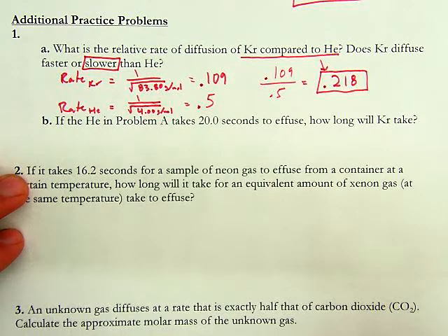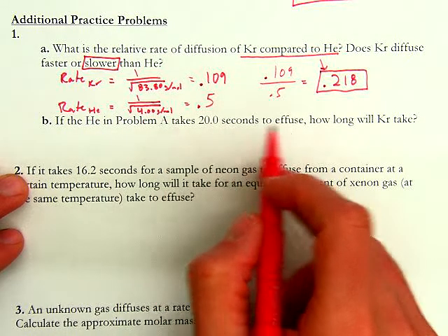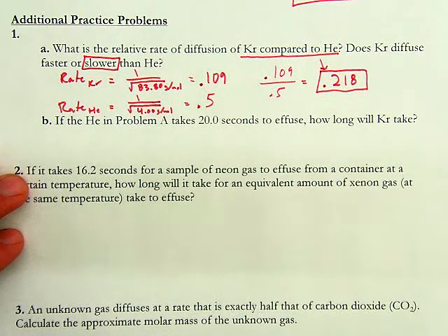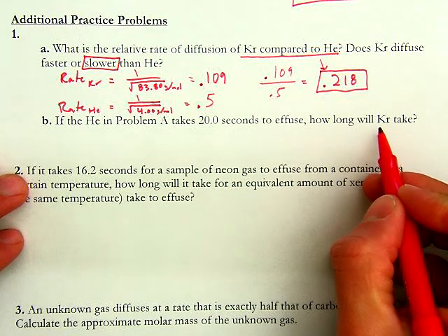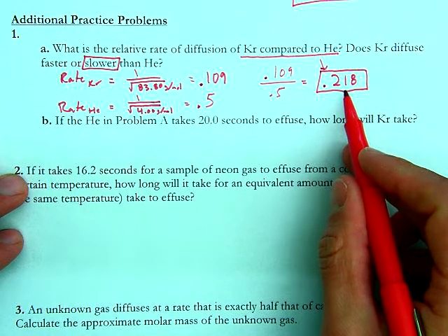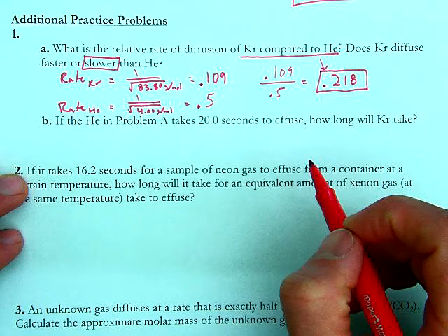Okay? If the He in problem A takes 20 seconds to effuse, how long will Kr take? So if we're interested in Kr, we can use this number as is, and we would divide by that number, or we could flip the rates around and we'd be multiplying by the number.